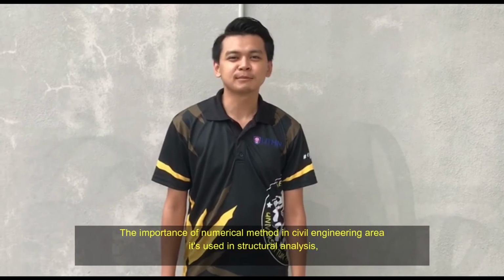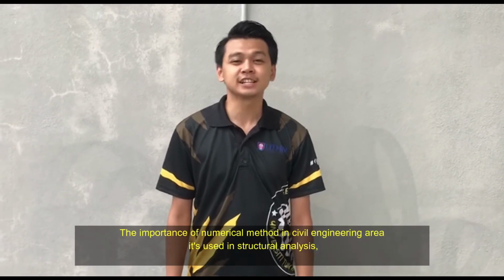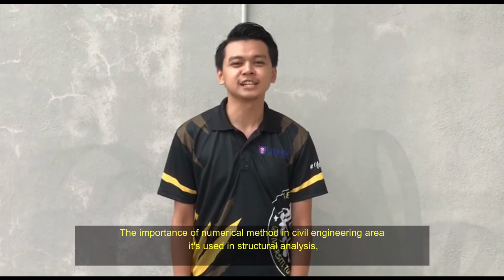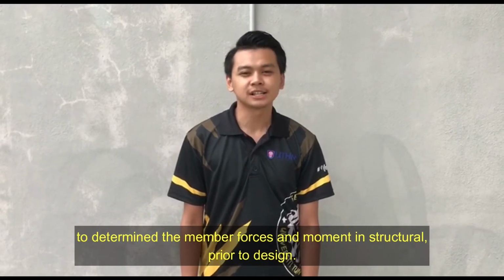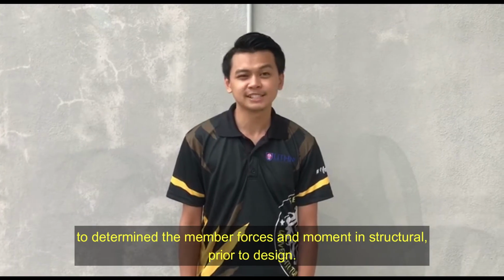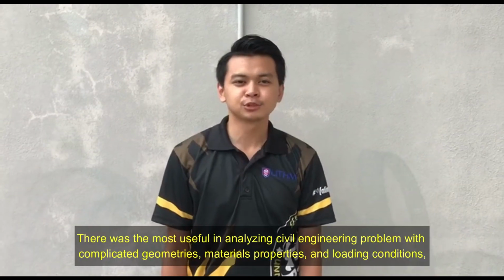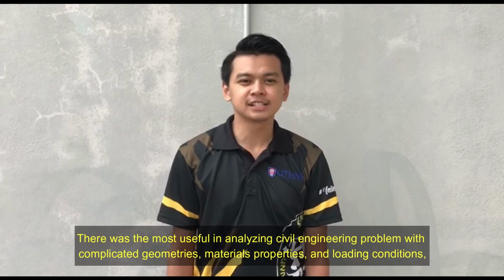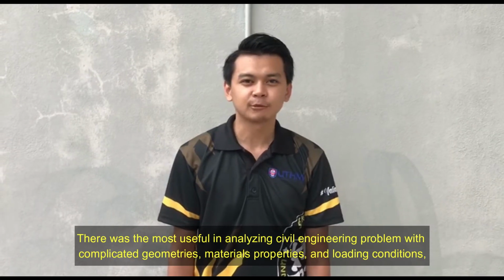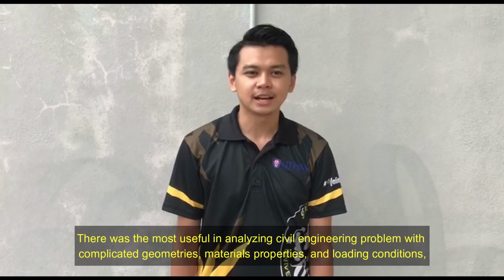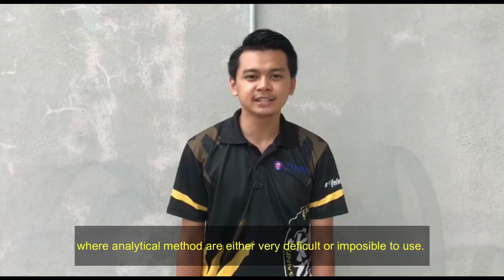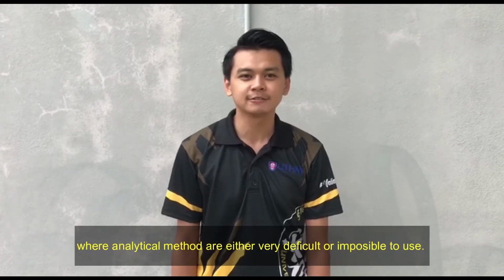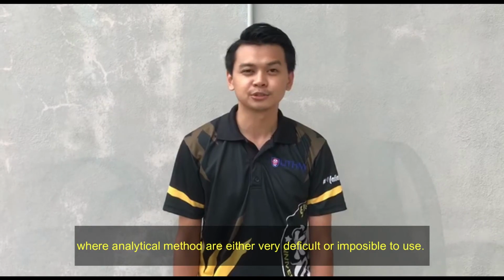The numerical method is important in the civil engineering area. It is used routinely in structural analysis to determine the member force and moment in structural systems prior to design. It is most useful in analyzing civil engineering problems with complicated geometries, material properties, and loading conditions, where analytical methods are either very difficult or impossible to use.